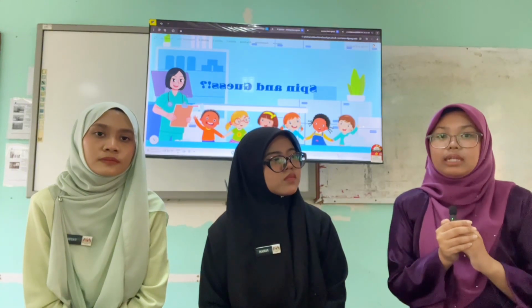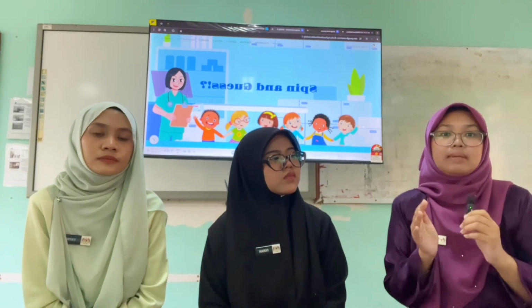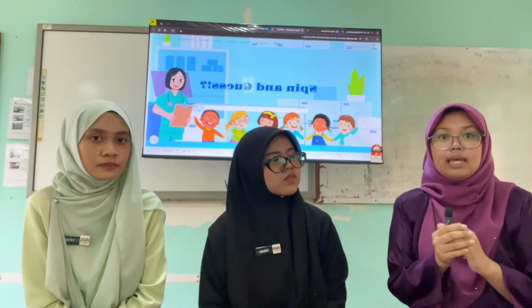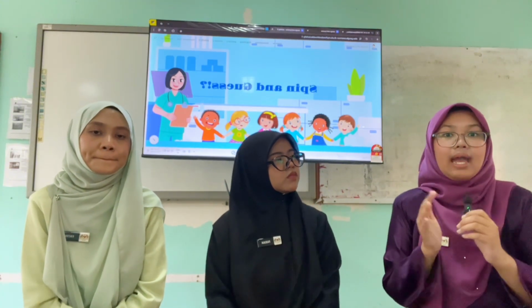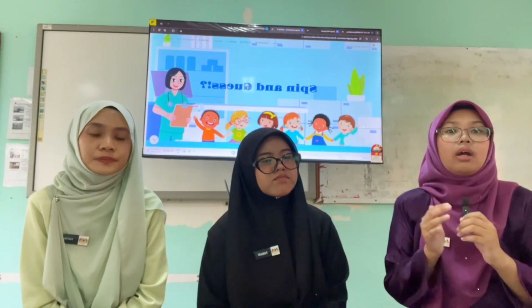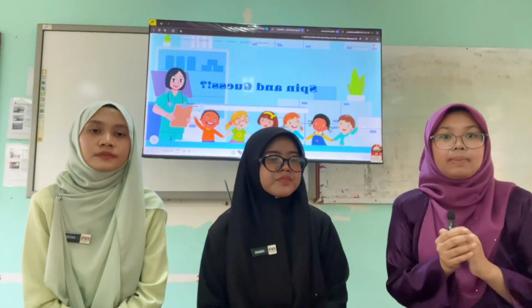Second, scaffolding. We start the activity with simple movements and gradually introduce more complex sequences. This gradual progression ensures that learners are not overwhelmed and can build their skills step by step.